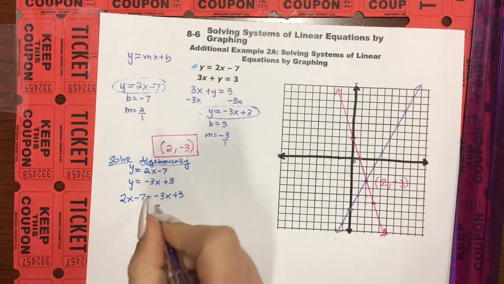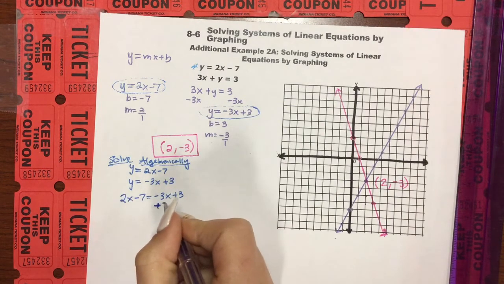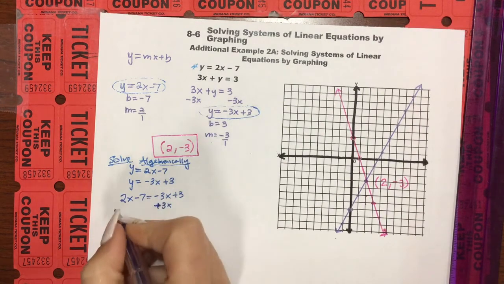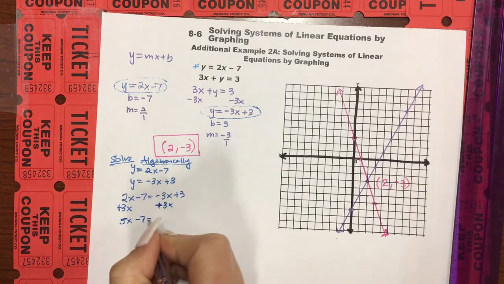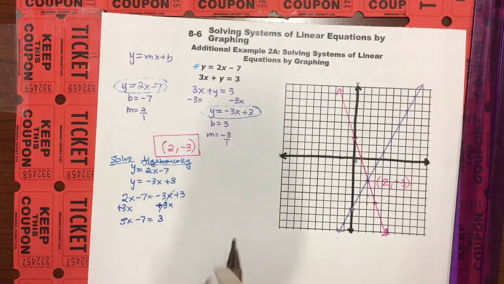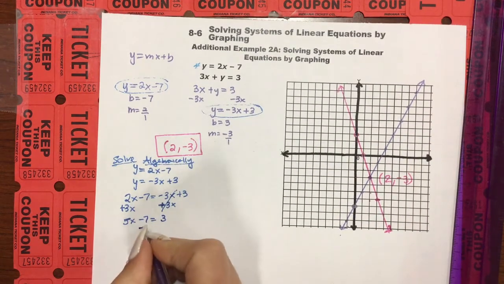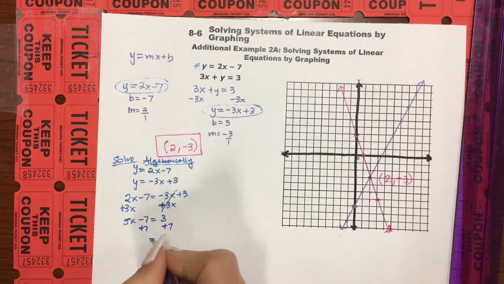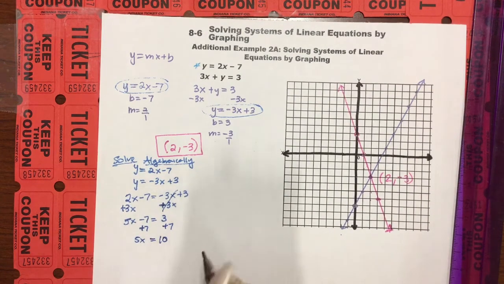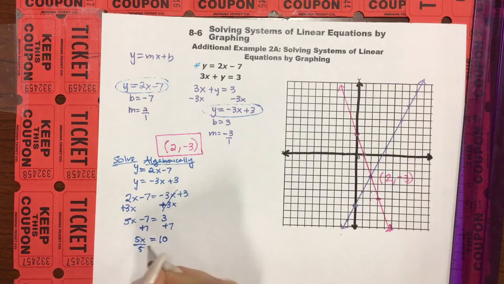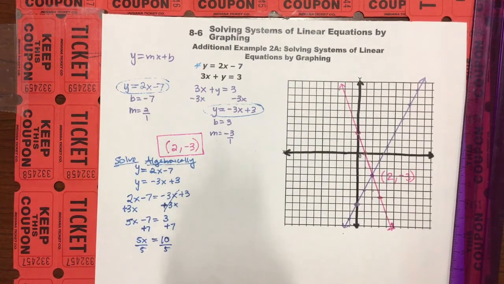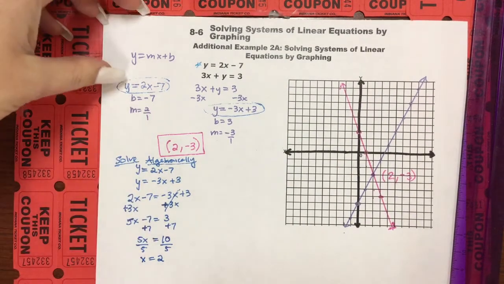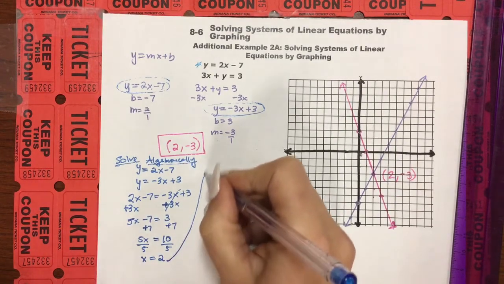Once we have that, we're going to get the x's on the same side. We're going to move the smaller one, which in this case would be -3x. So I'm going to add 3x to both sides. I end up with 5x minus 7 equals, those cancel, 3. I am now isolating x. And I end up with 10, 5x equals 10. Now it's time to isolate. This is 5 times x, so the inverse operation is division. And we're left with x equals 2.